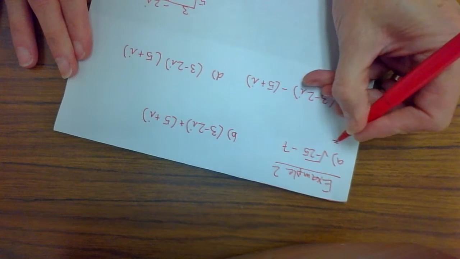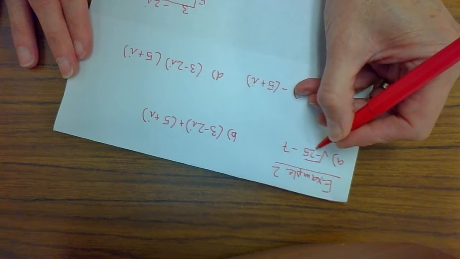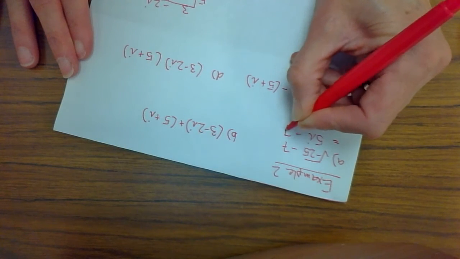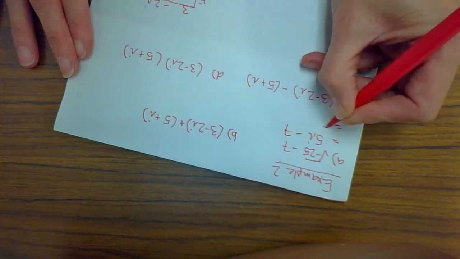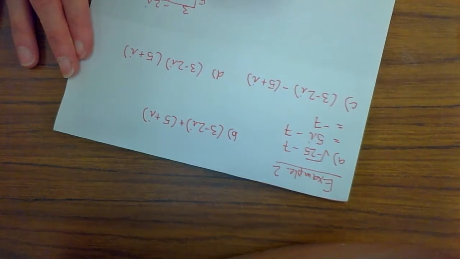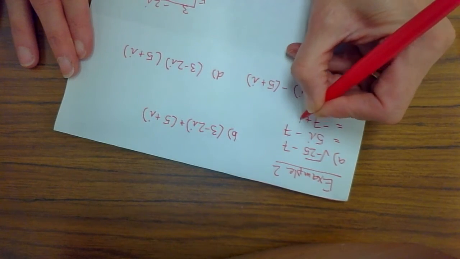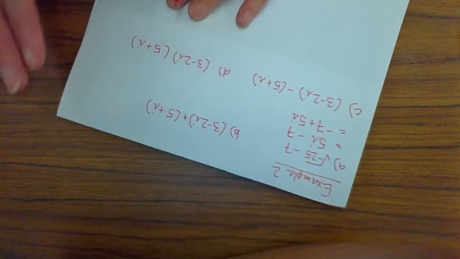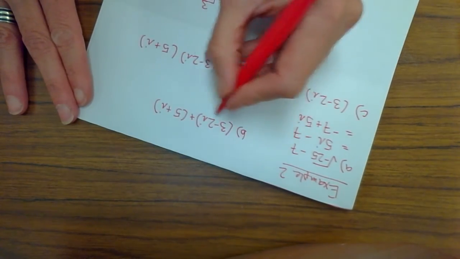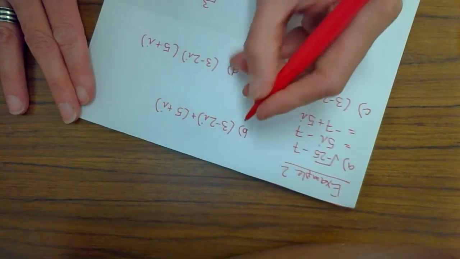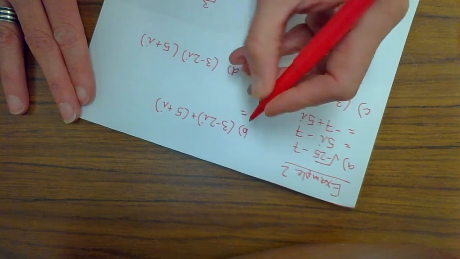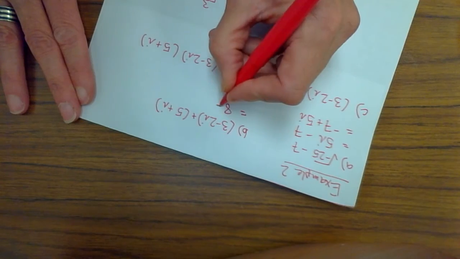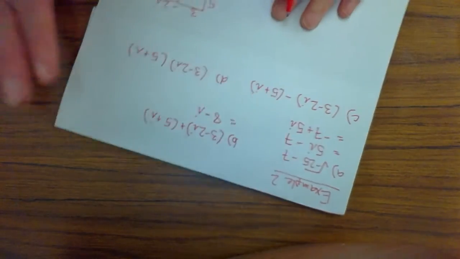This one we're going to simplify it first. That's 5i minus 7, and standard form puts the real part first and then the imaginary part, a plus bi. Okay, B is adding two complex numbers, so what we do is we add the real parts. 3 plus 5 is 8, minus 2i plus i is minus i.